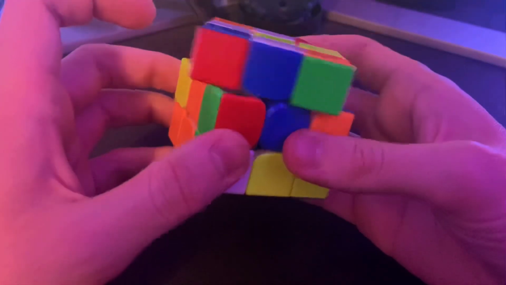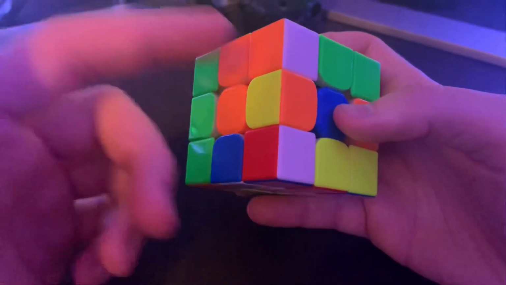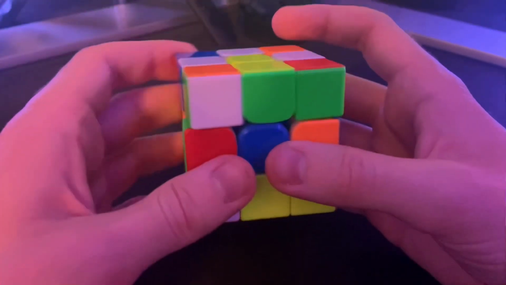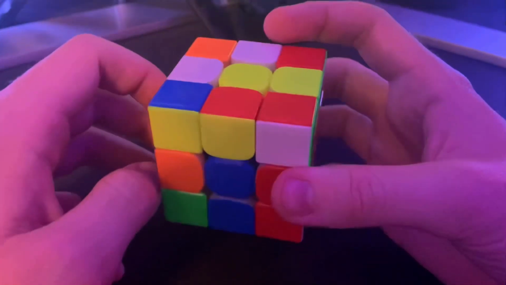The reason you don't do it the other way like this is because you would end up with a cross that's off-centered, and that's the whole point of making the daisy cross, is so that way you can center up your edge pieces with the center caps.